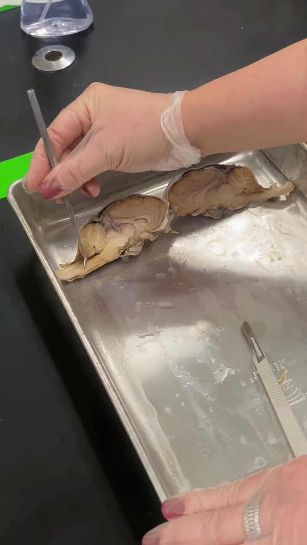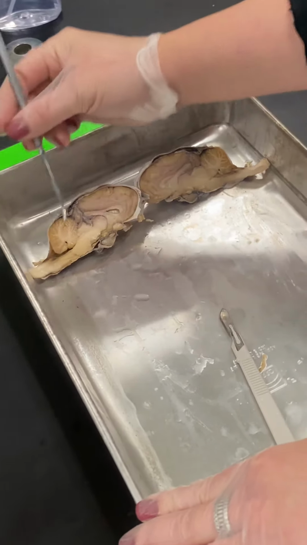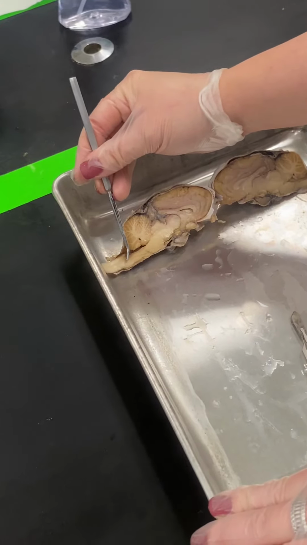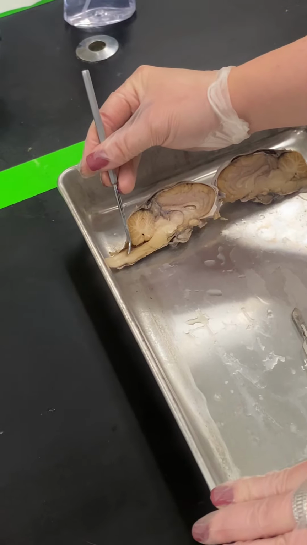Directly behind it, in the middle of the brainstem, is the pons. Over here, it would be right here. Your pons controls your breathing or respiratory reflexes.